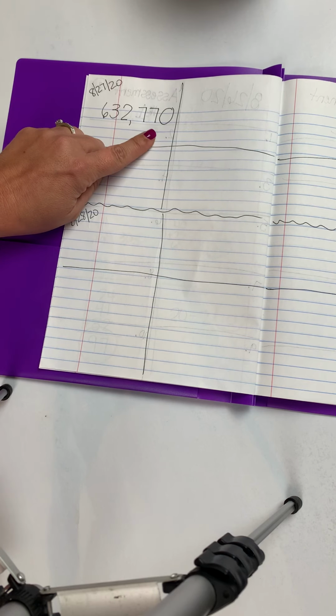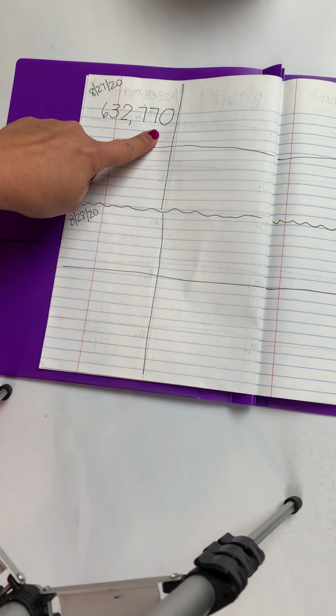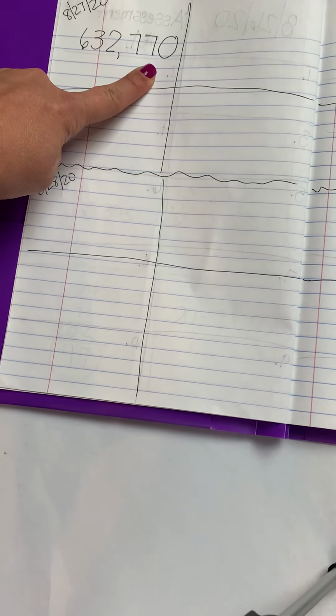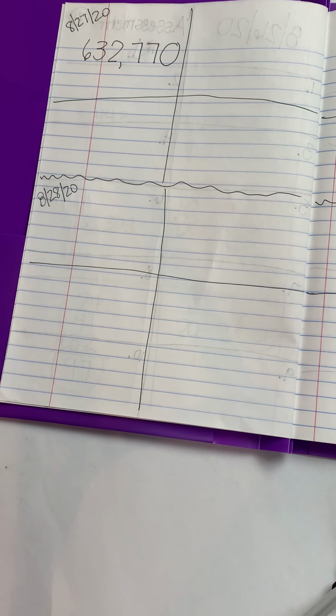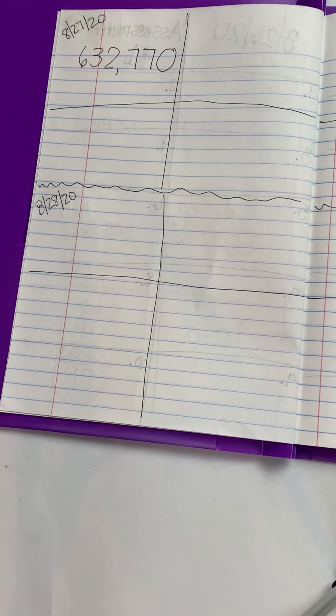Now the reason we have the 0 in the ones place is because there was no number in the ones place. We only had the 700 and then plus the 70. They didn't give us anything in the ones place to add.